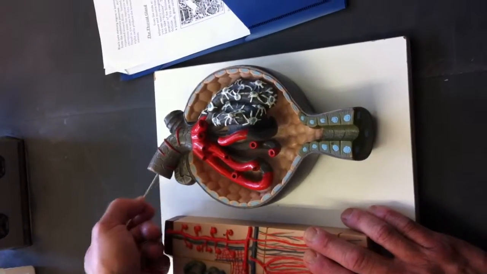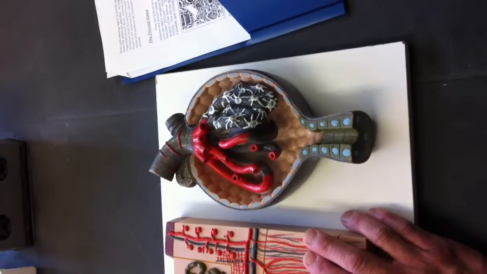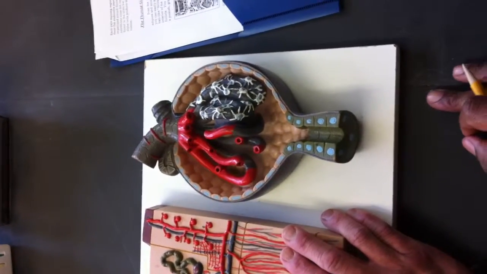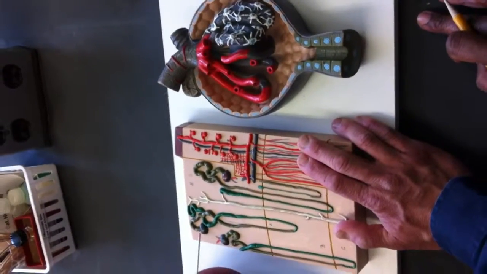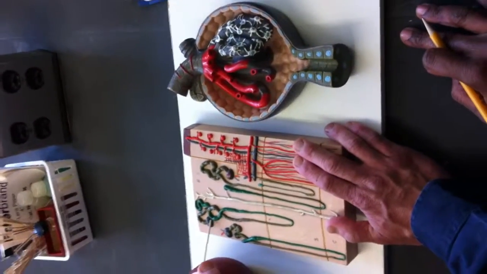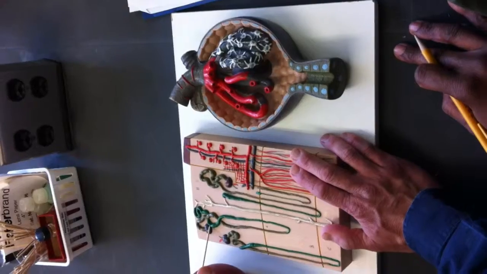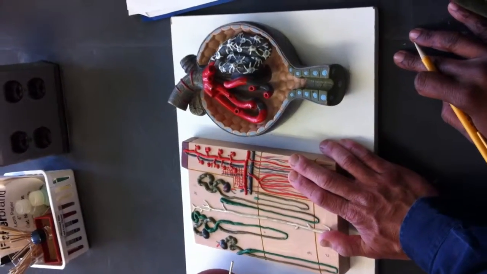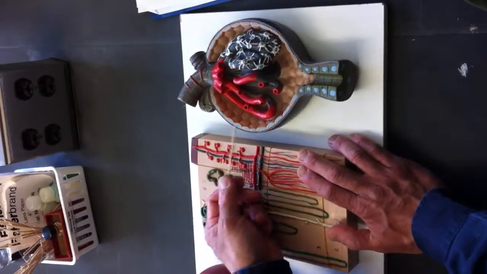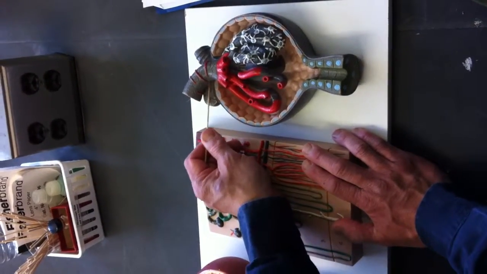Then you have a distal convoluted tubule coming over the top. See how the distal convoluted tubule is almost always associated with the glomerulus as well. So the glomerulus has 2 sets of receptors in it, one that looks at the blood pressure and one that looks at the filtrate. It's called the juxtaglomerular apparatus.